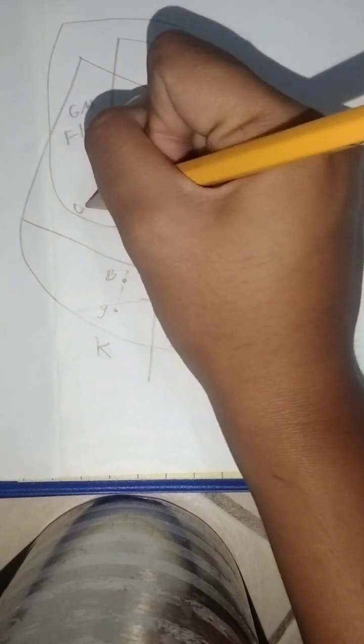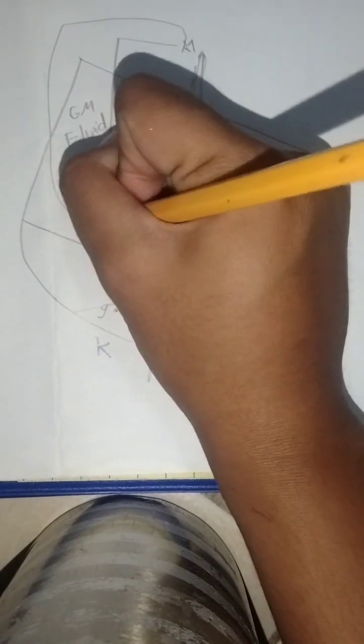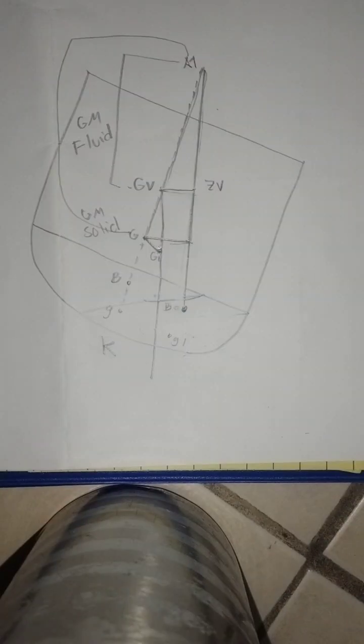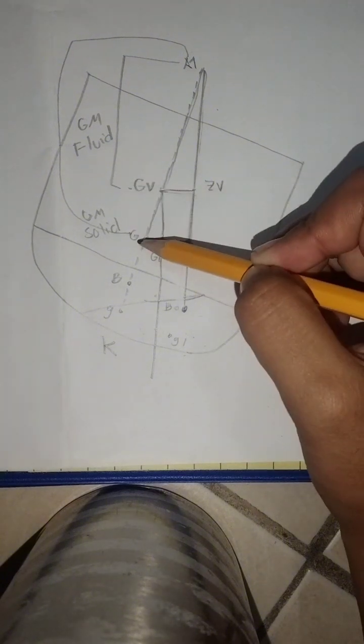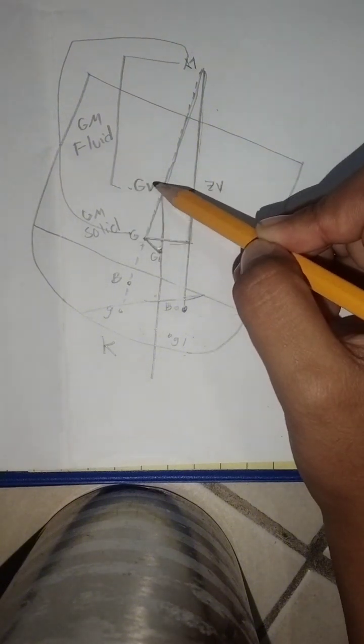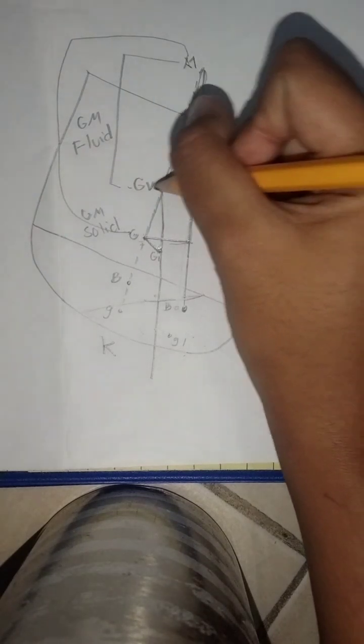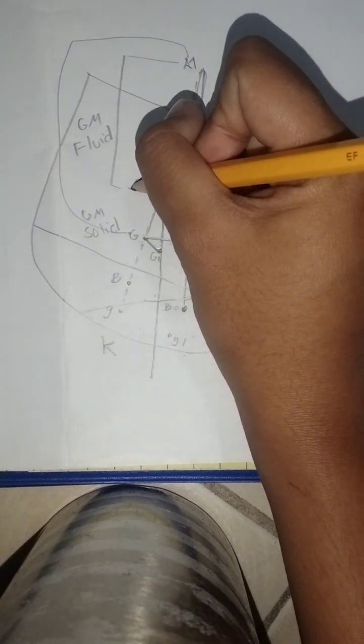And now the distance between the capital G and GV is the virtual loss of GM, or usually we call it the free surface correction, or FSC here.